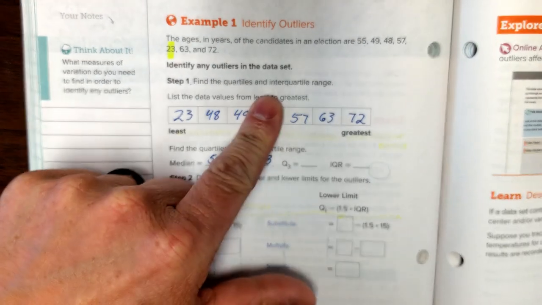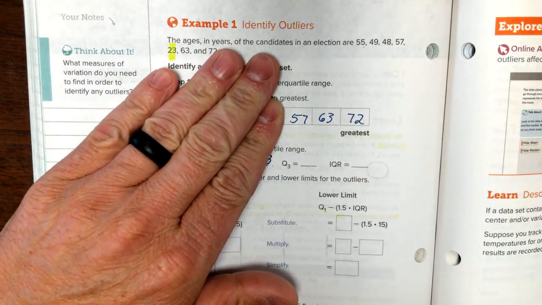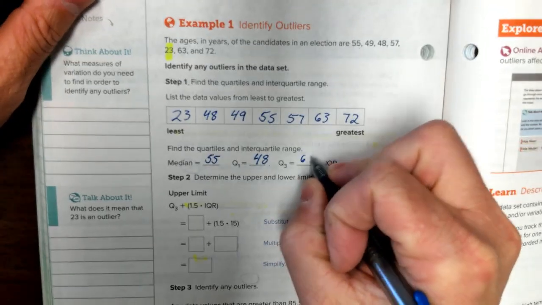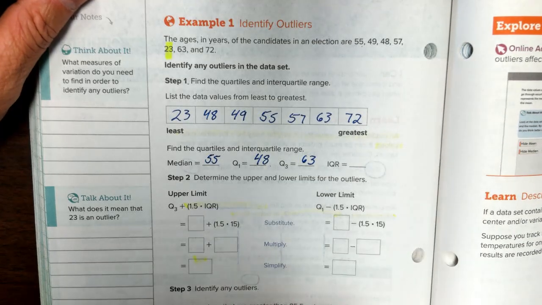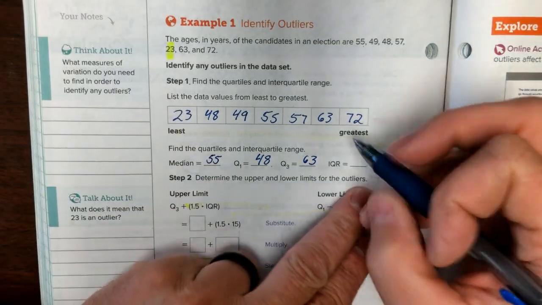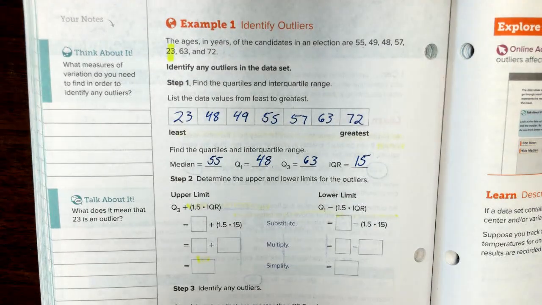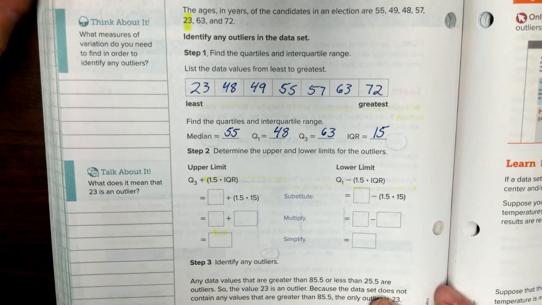Then Q3 is going to be what? Middle of the upper half, so 63. And then we find our IQR by subtracting 63 minus 48. We end up with 15. Now we have to find our limits.